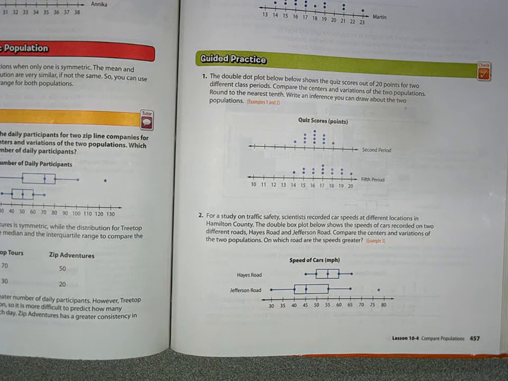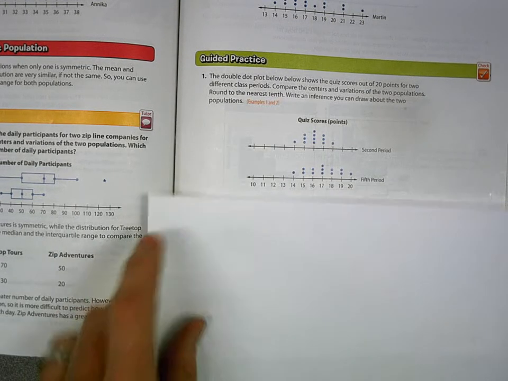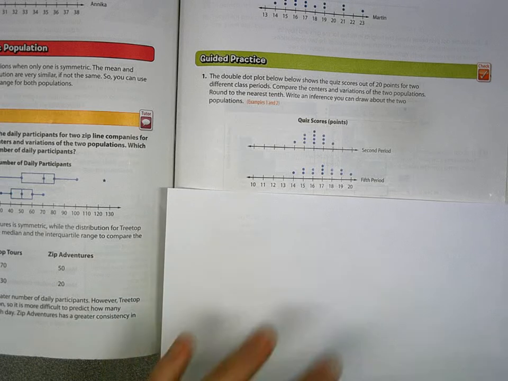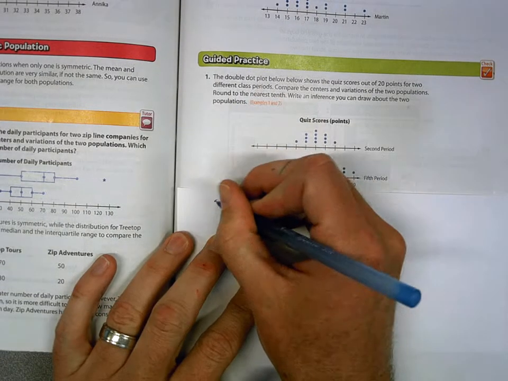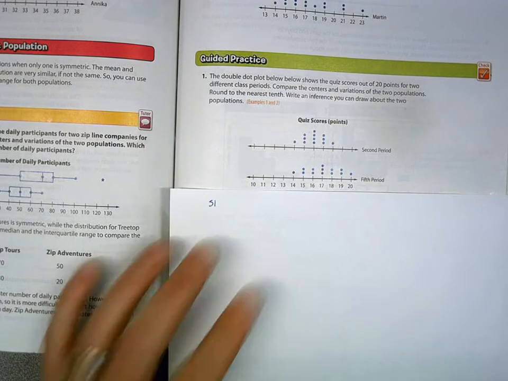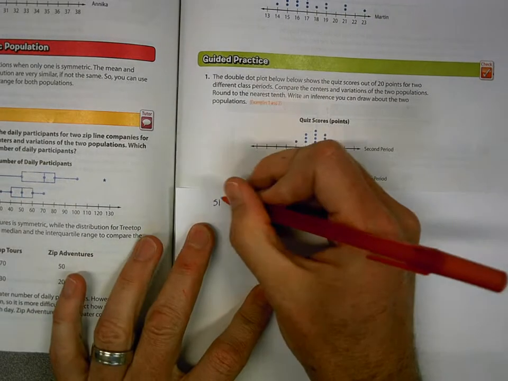All right. So with that said, I'll use a red pen for this. Okay, so we have step 1.